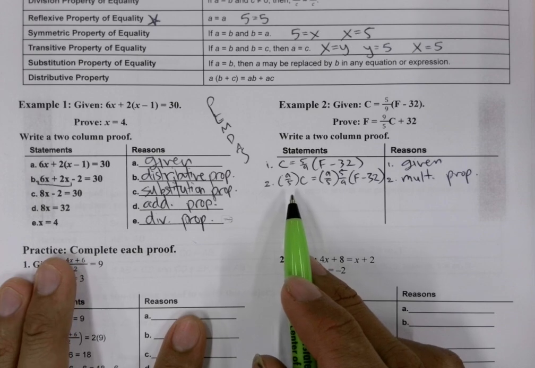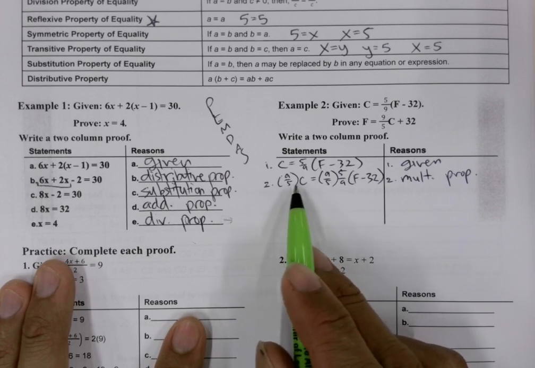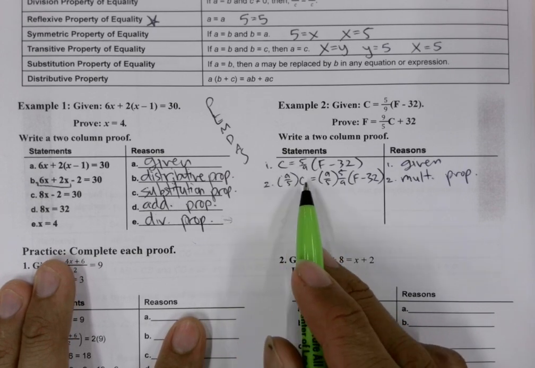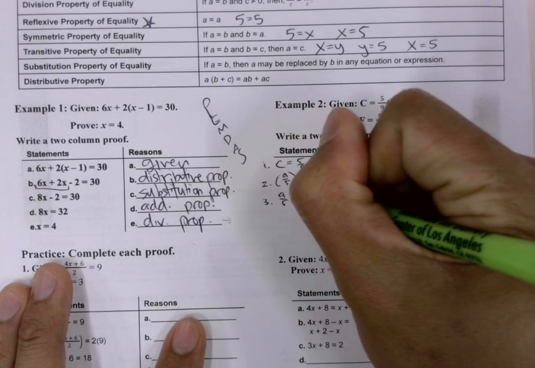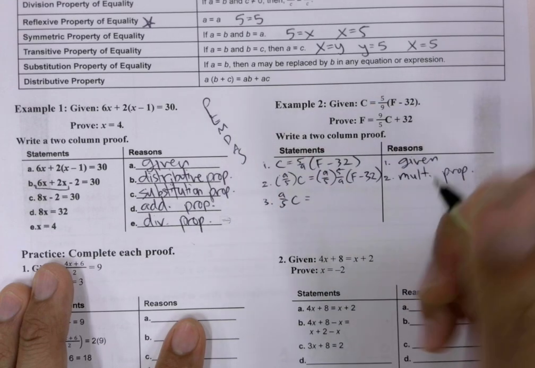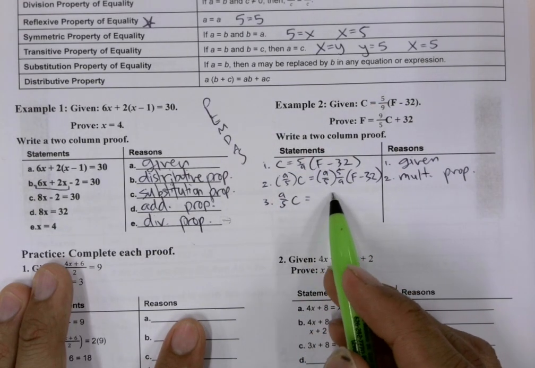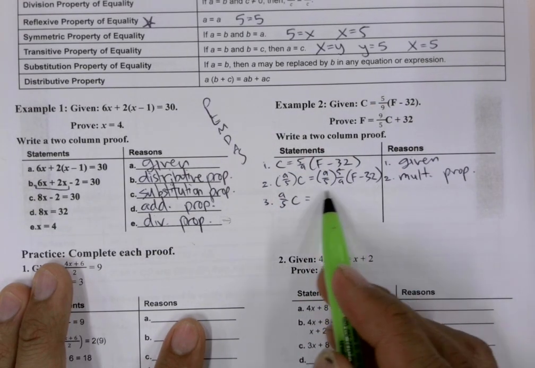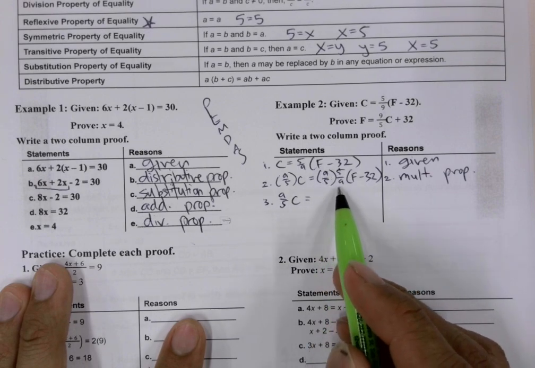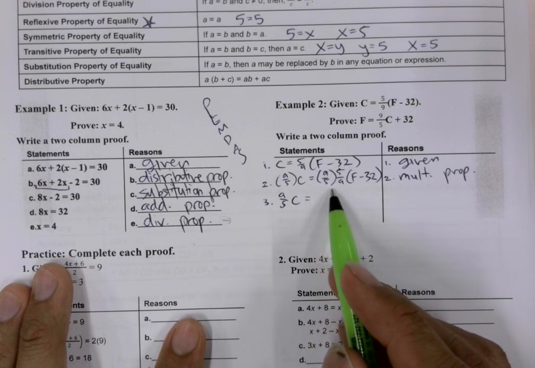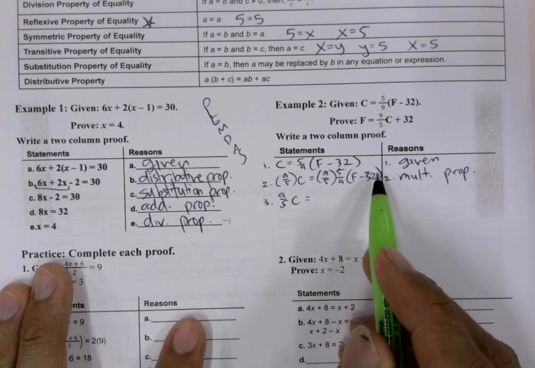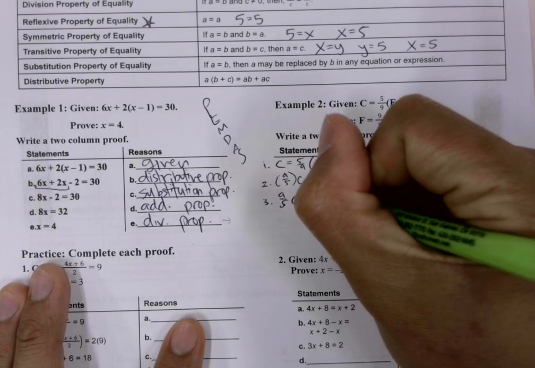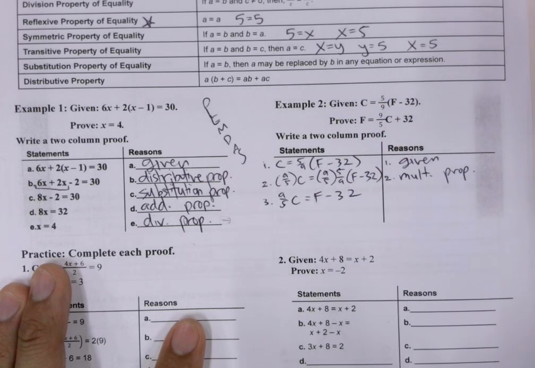And then what are we going to do? Well, we'll go ahead and replace this expression here with what it's equal to. And that expression is equal to 9 over 5c. And I'm going to replace this whole expression with what it's equal to. We know that if we take a fraction and multiply by its reciprocal, we get 1. And 1 times an expression is just that expression. So we can rewrite this as Fahrenheit minus 32, like so.